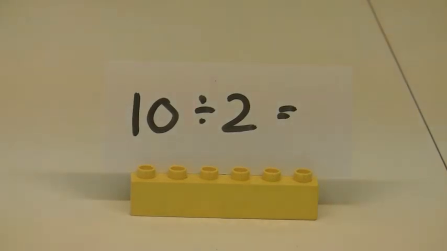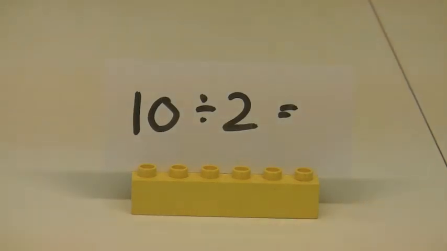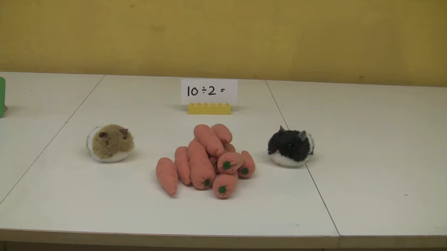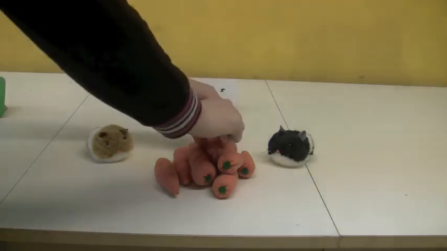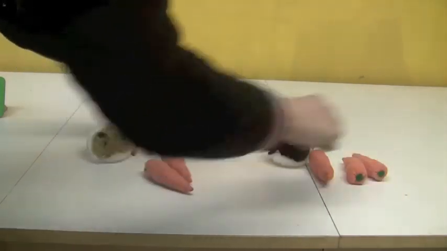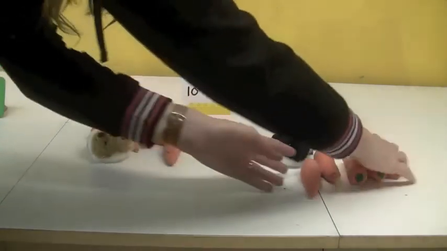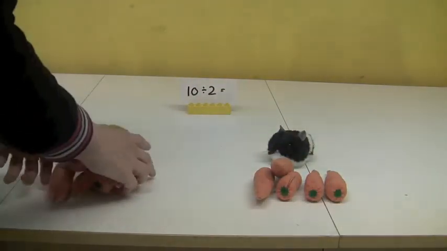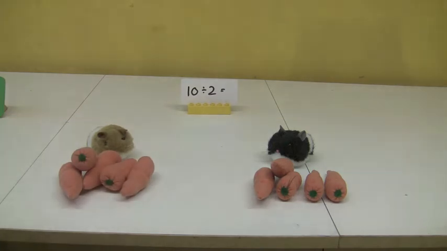Let's try 10 divided by 2. So I'm going to share 10 carrots between 2 guinea pigs. Here's my pile of 10 carrots, and I've got 2 lucky guinea pigs. So let's share them out and see what happens. 2, 4, 6, 8, 10. I've shared them out. How many carrots does each guinea pig have?